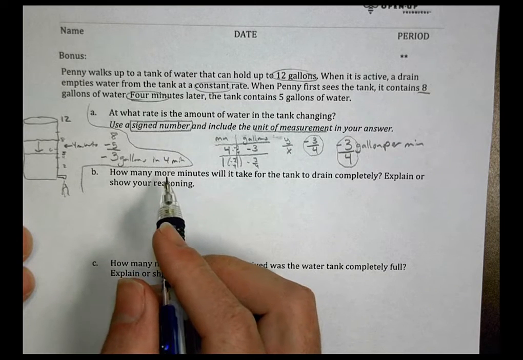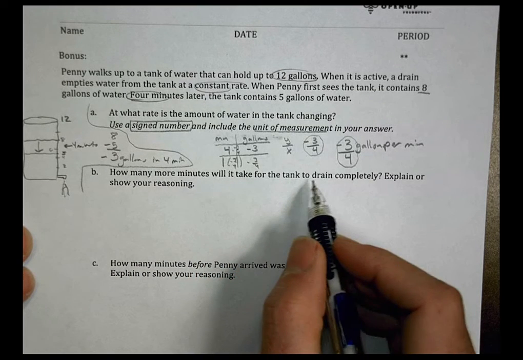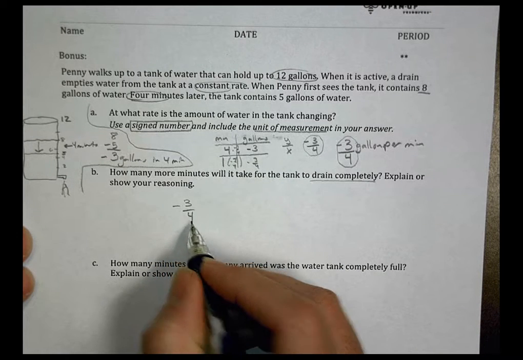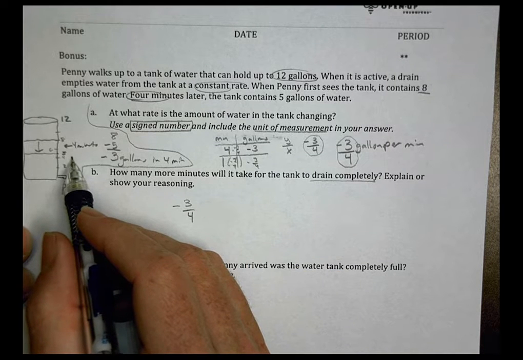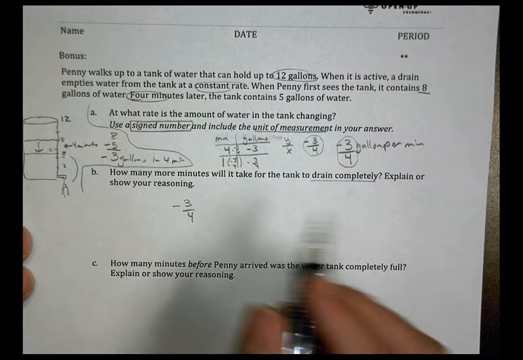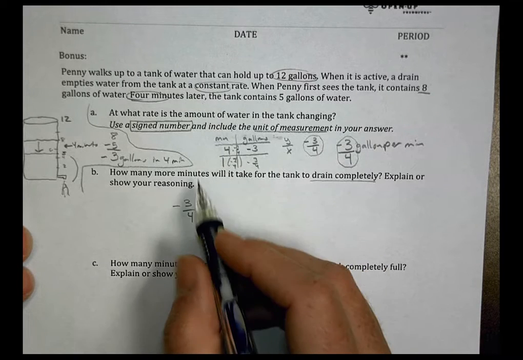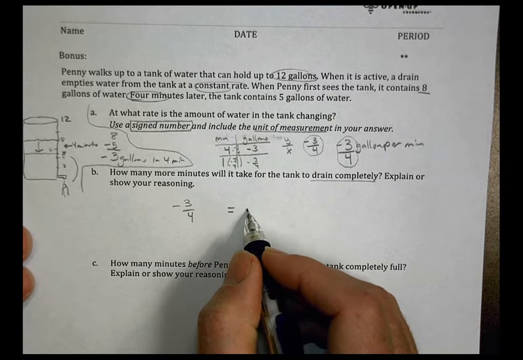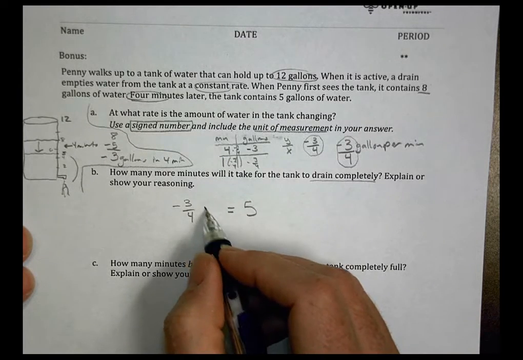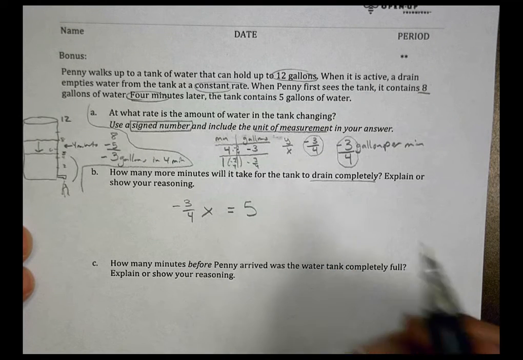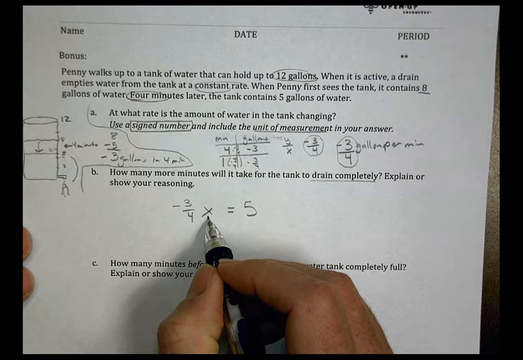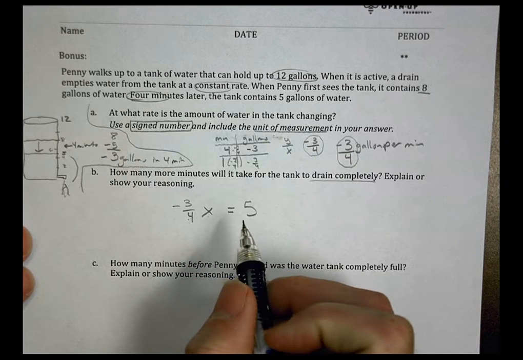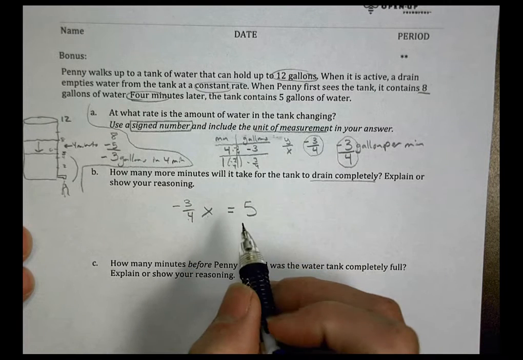The next question then says, how many more minutes will it take for the tank to drain completely? Okay, we know we're losing 3/4 of a gallon every minute, and look at where we are now. We're at 5, which means we have to get down to 5. So I can think of it this way: I want to know how many 3/4 it is going to take until I get down to losing 5. So if I put an x variable there in terms of my time, I want to know how many minutes at that rate it will take to get rid of the remaining 5 gallons. Okay, I want to drain it completely. So how much time is it going to take for us to get there?